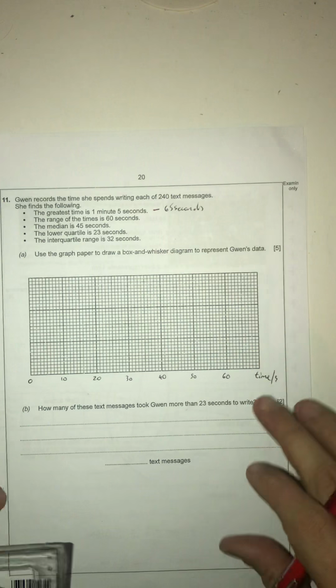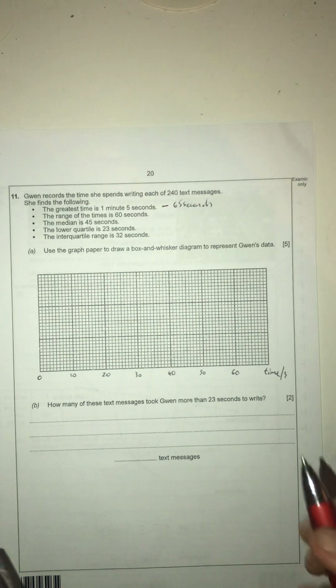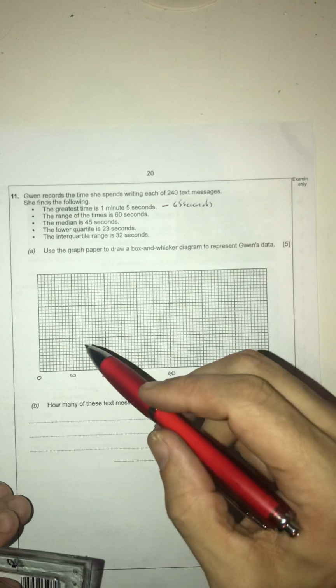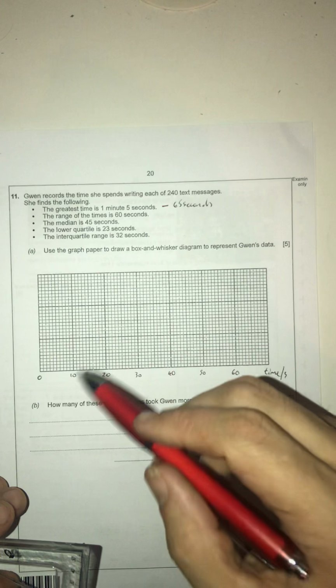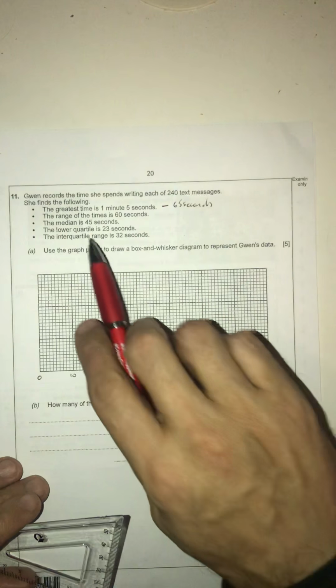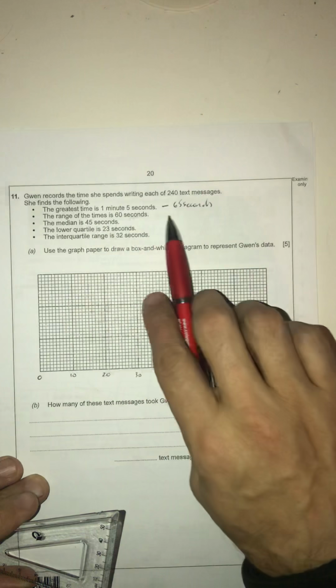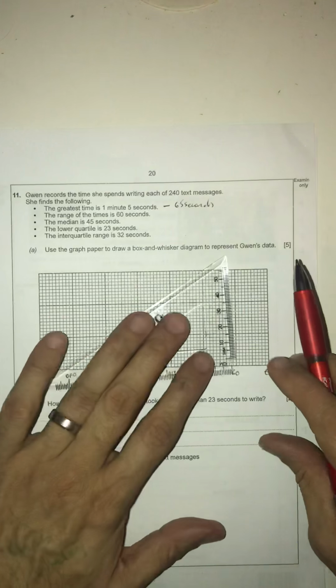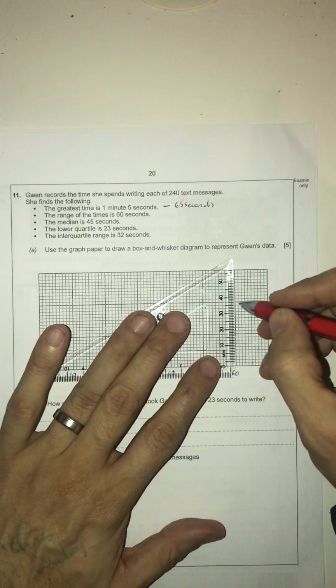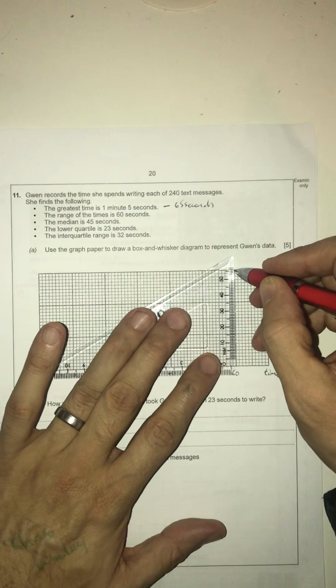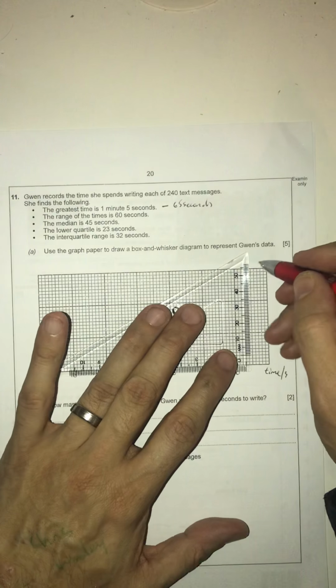So to do that, the bottom whisker is the lowest value, so we haven't been given that yet. So perhaps what I'll do is I'll draw the greatest value first, which is 65 seconds. So that's going to be here. Sorry, 65 is here.